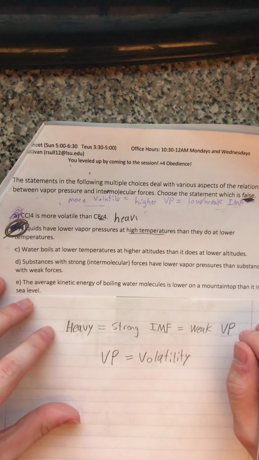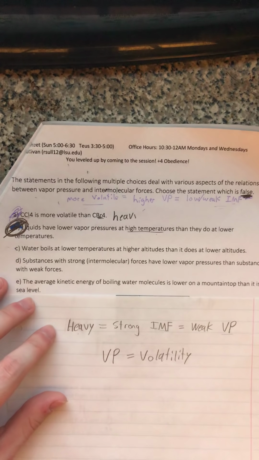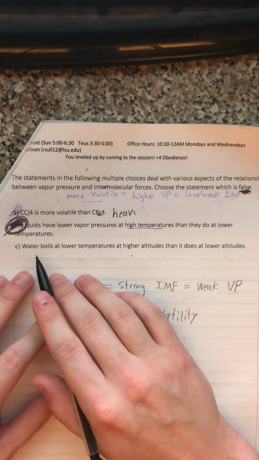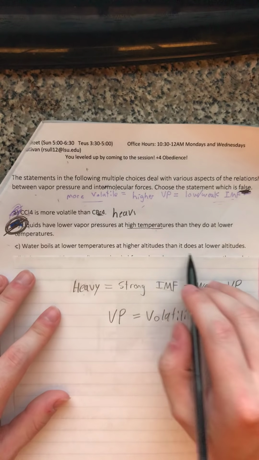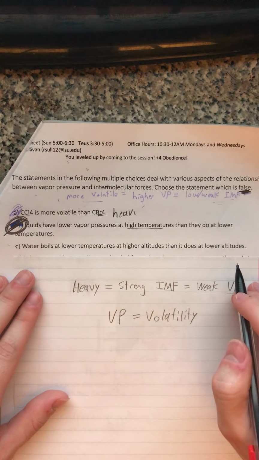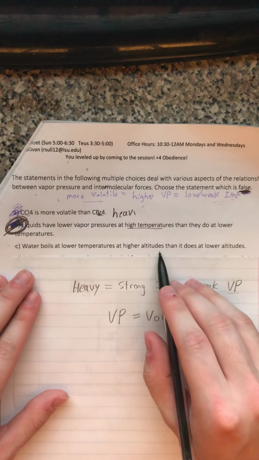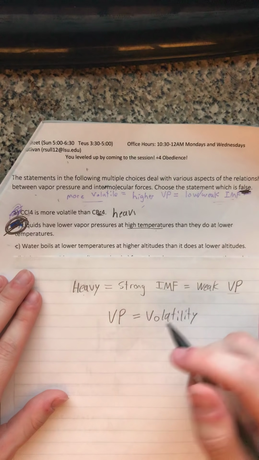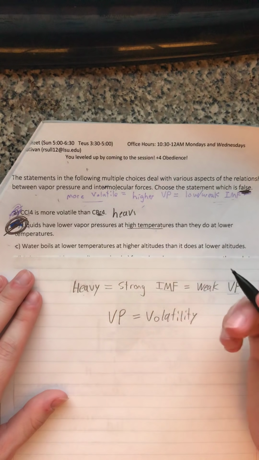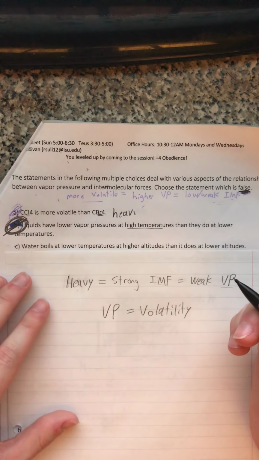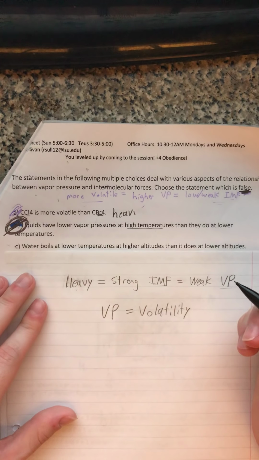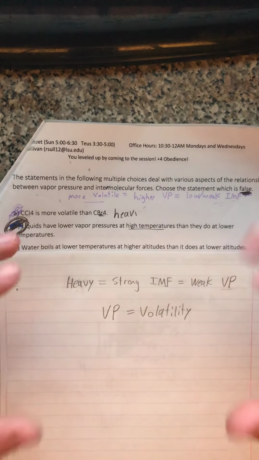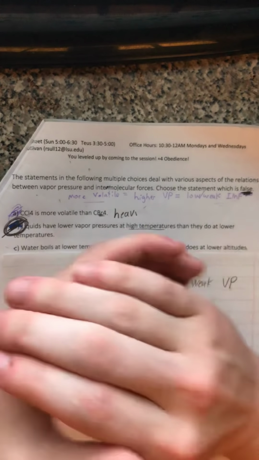And then I feel like I'll go ahead and go through the rest of these just to give you a good idea. So C says that water boils at lower temperatures at high altitudes than it does at low altitudes. So if you go to high altitudes, like on top of a mountain, there's less atmosphere. That's why they say it's hard to breathe on top of mountains. So if there's less atmosphere, that means that there's less atmospheric pressure. And that means that there's less stuff trying to do this to you.